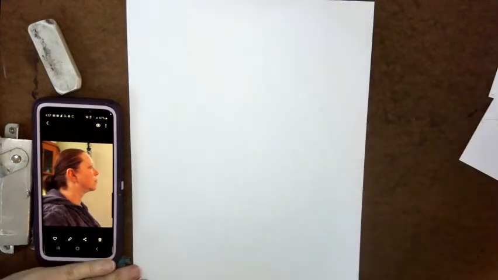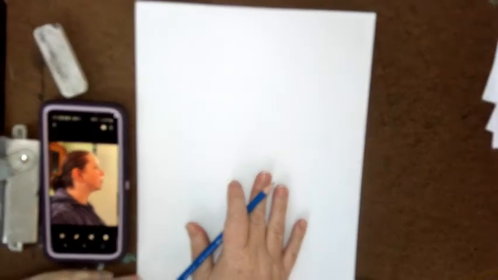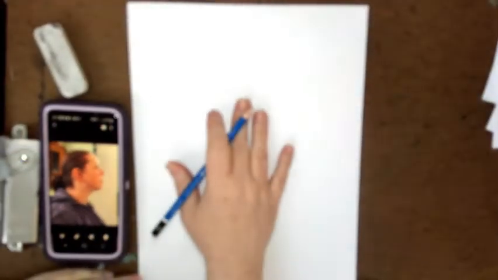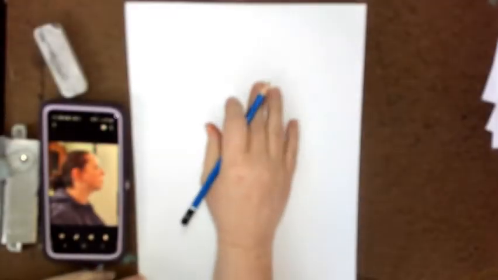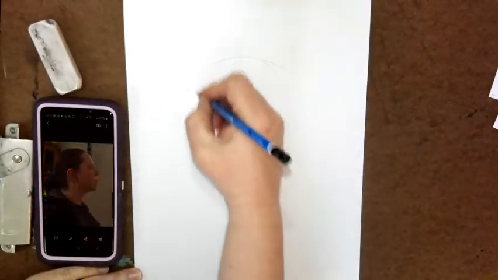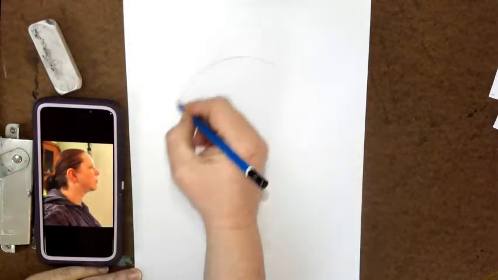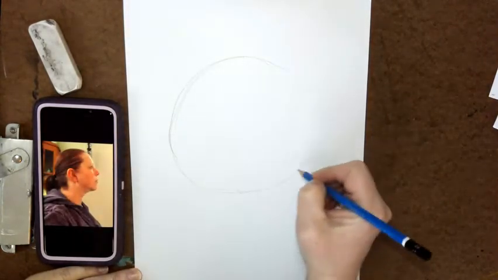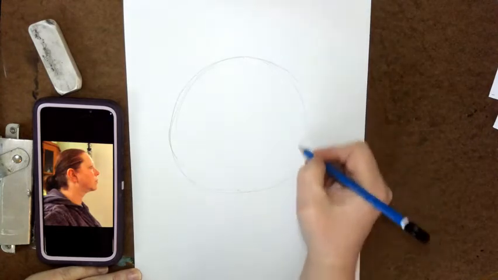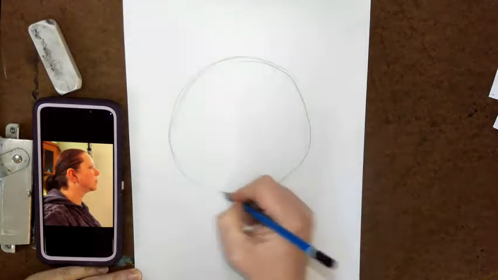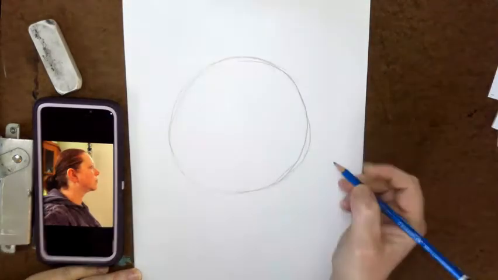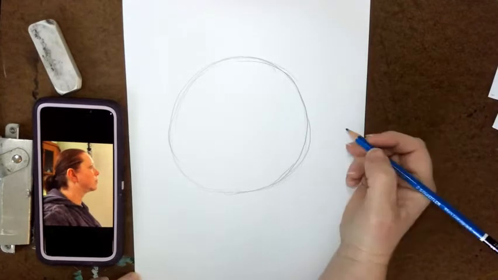So let's begin with a clean sheet of paper. The first thing that I said we need to do is draw ourselves a circle. The circle will be a medium-sized circle right in the center of your piece of paper. Don't worry about being perfect with your circle. A sketchy circle is absolutely fine. The circle will actually not be there when we're totally finished with our drawing. So give yourself a good, medium-sized circle.